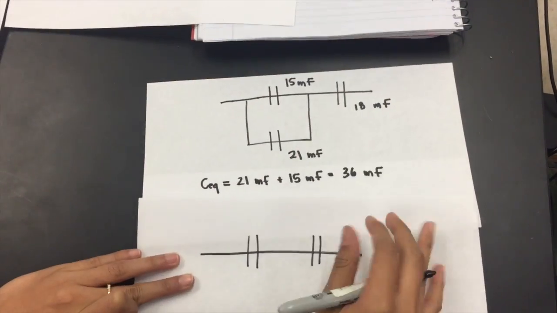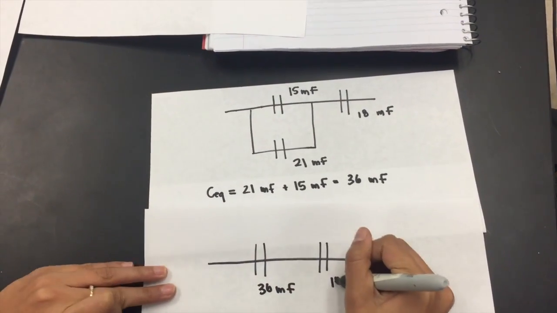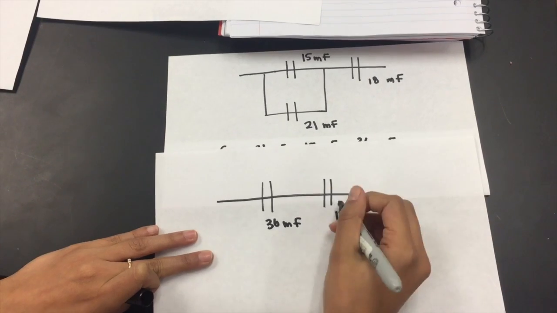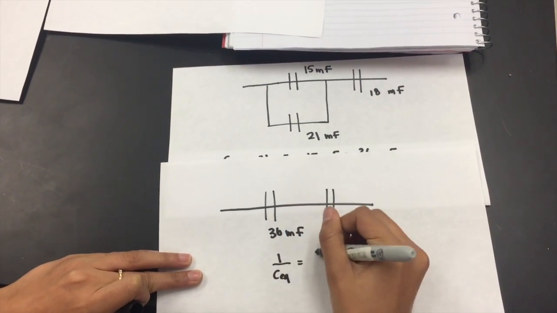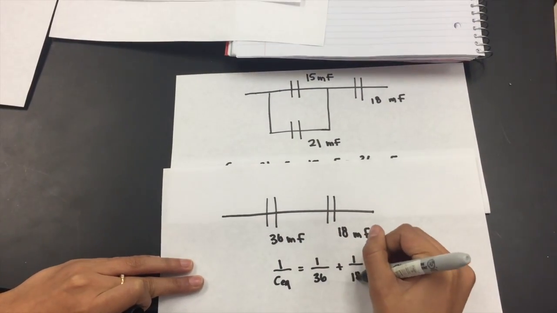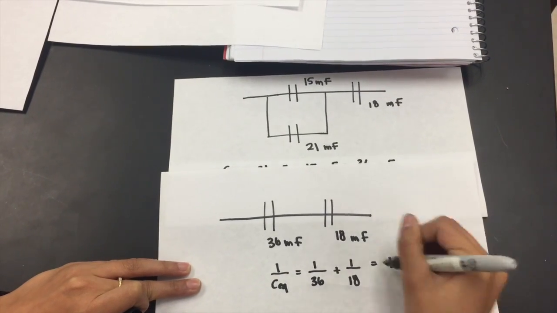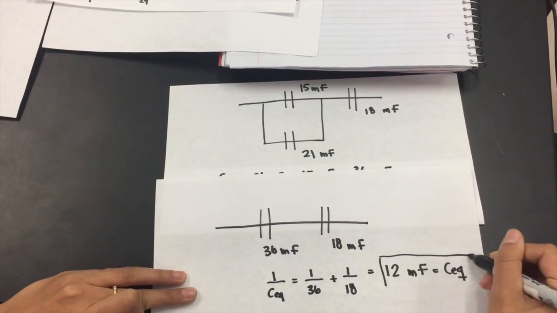All of these steps ultimately lead to two capacitors in series. So we calculate the total equivalent capacitance by adding the reciprocal of these two. This value ends up being 12 millifarads, and it represents the capacitance of the entire circuit.